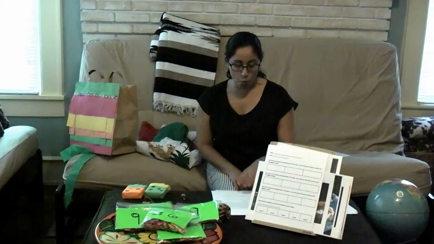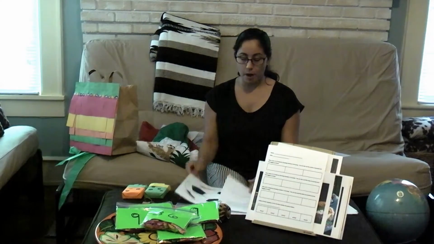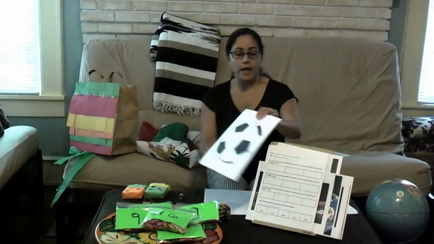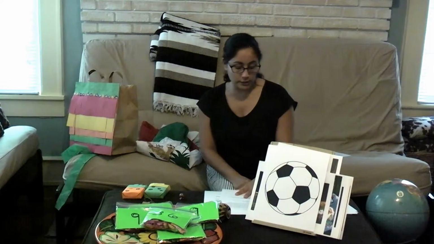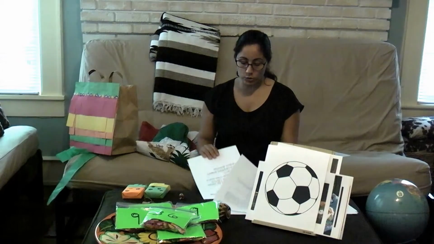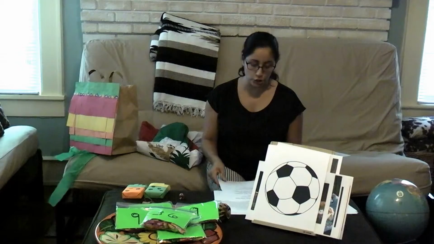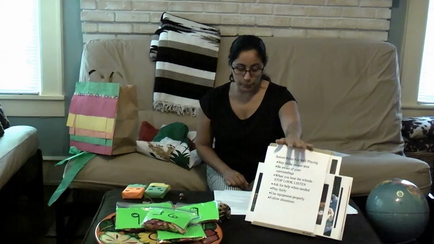One last activity that I have is for physical education, and this is soccer, because it is a very popular sport in Mexico, and we are going to understand the importance of safety rules and procedures in all physical activities. So we will go over safety rules, and we will play the game outside or in the gym. We'll post the safety rules for playing, and that pretty much concludes our activities.